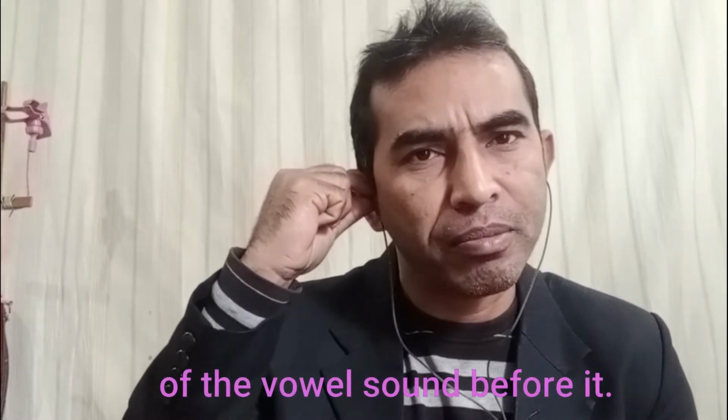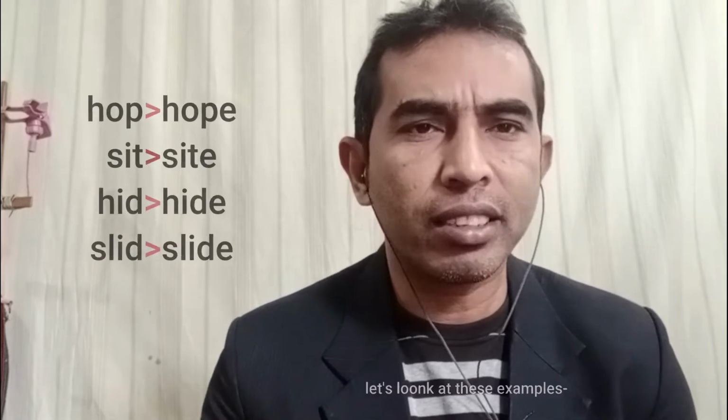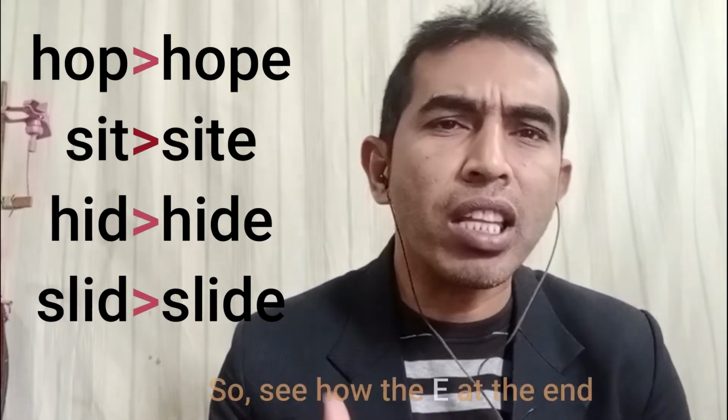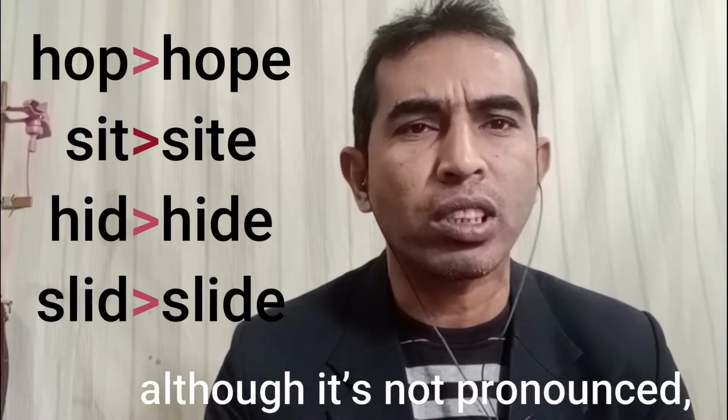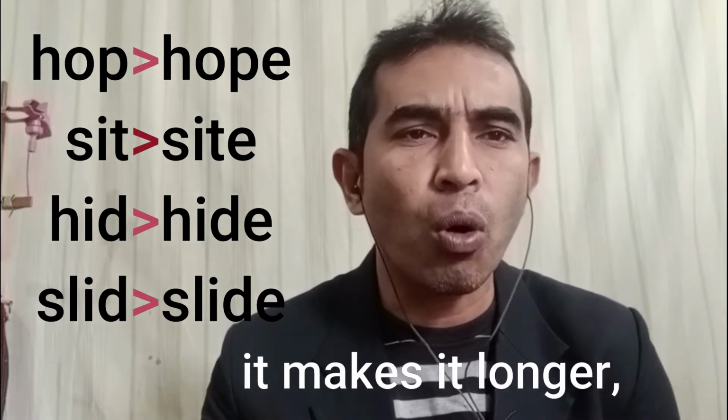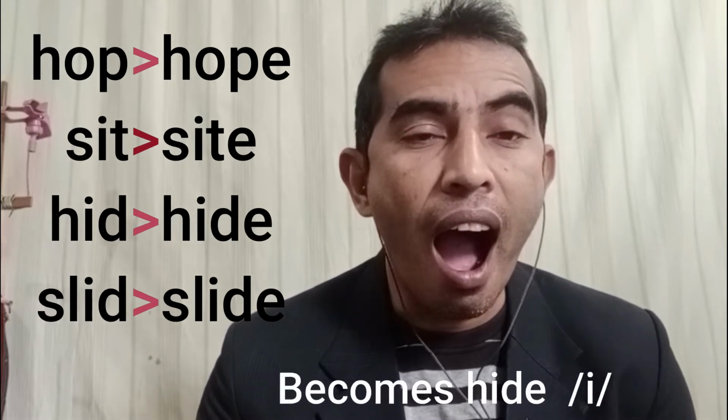Let's look at these examples. Hop, hope, sit, site, hit, hide, slid, slide. So see how the E at the end, although it's not pronounced, it's affecting the vowel sound before it. It makes it longer. So hit becomes hide.